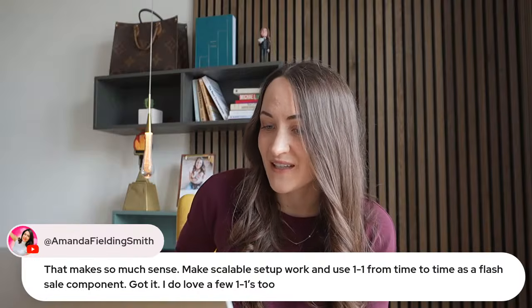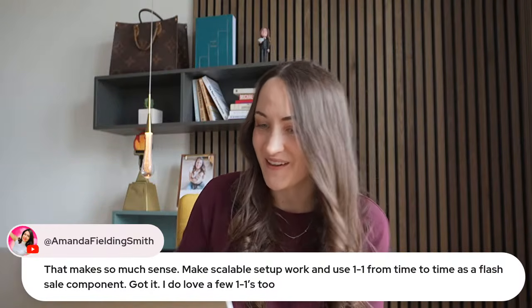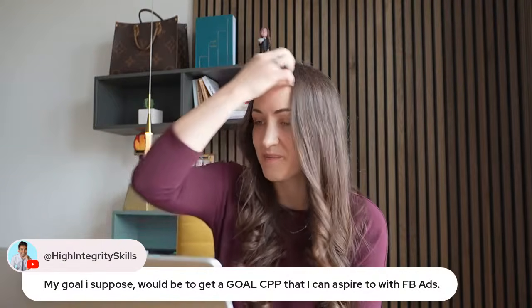My scalable setup work and using one-to-one from time to time as a flash sale component. Awesome. Love it. Got it. Okay.